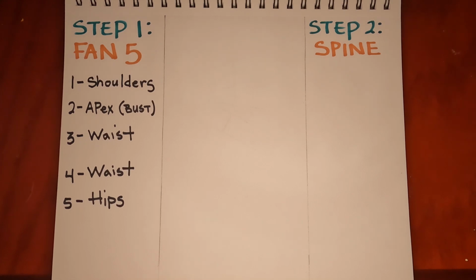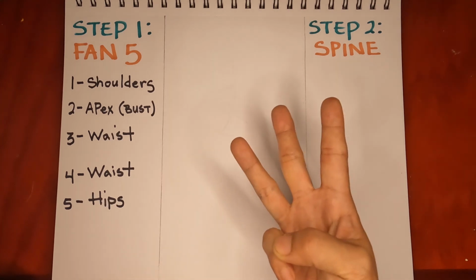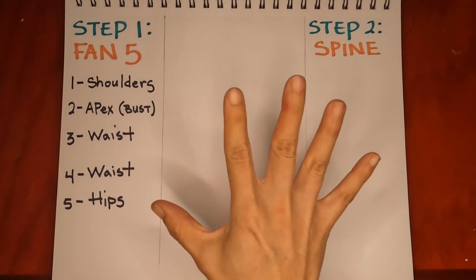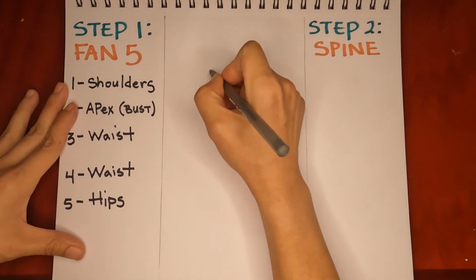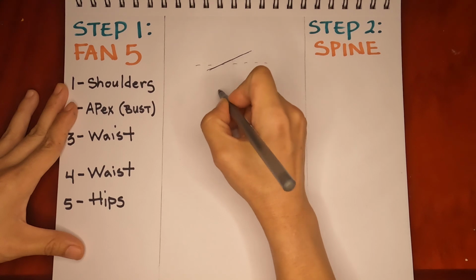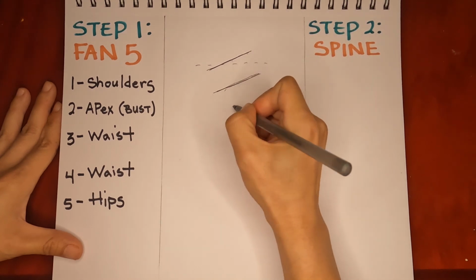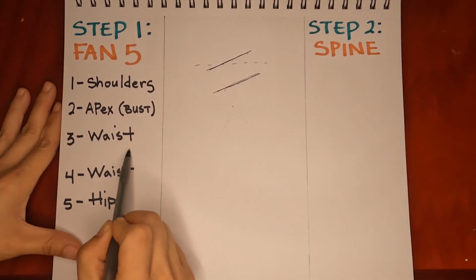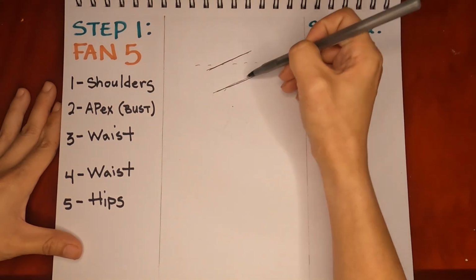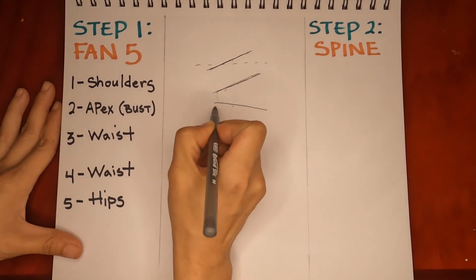Step 1, we're going to fan 5 lines for shoulder, bust, waist, and hips. If you see the waist has 2 lines, just know that waist is always the exception. So our first line, we're going to draw a diagonal. The second line, we're going to draw a parallel line for the bust. All right, so the distance between them should be about the same. Remember, the waist is always the exception. So during the third line for the waist, we are going to deviate. You see how one side is shorter than the other?